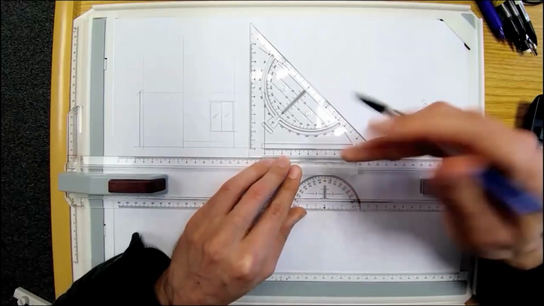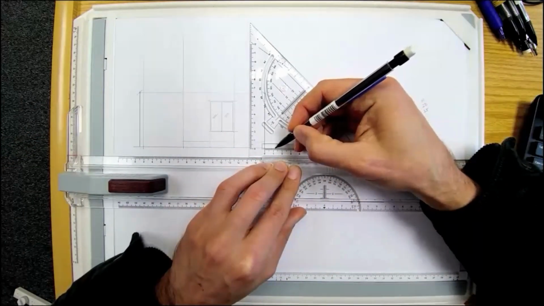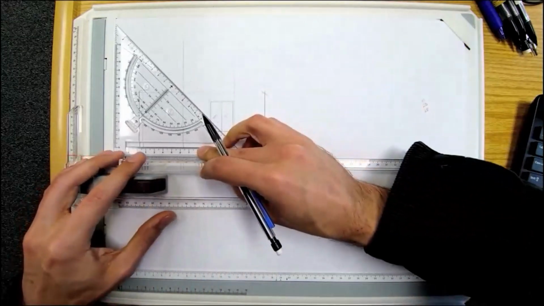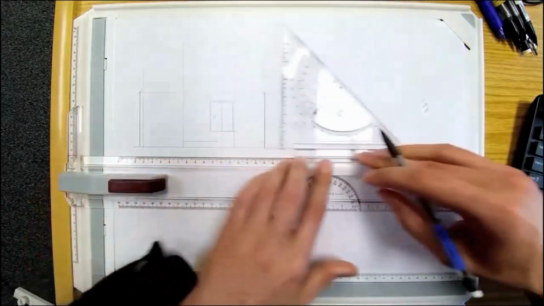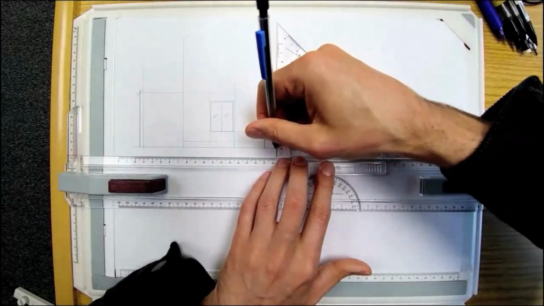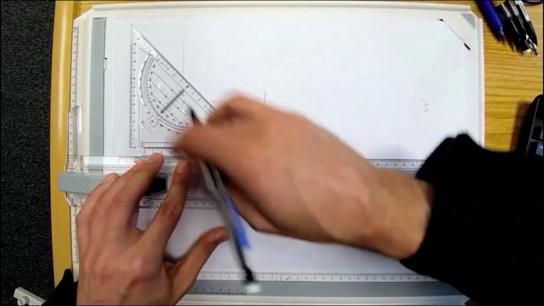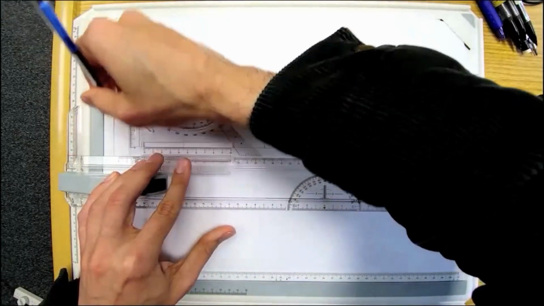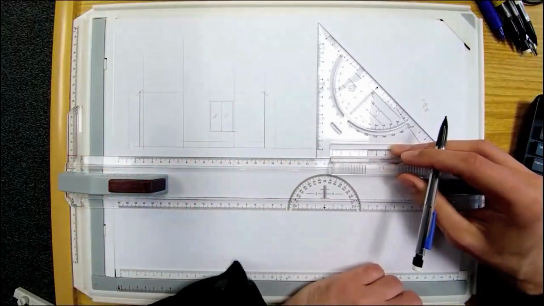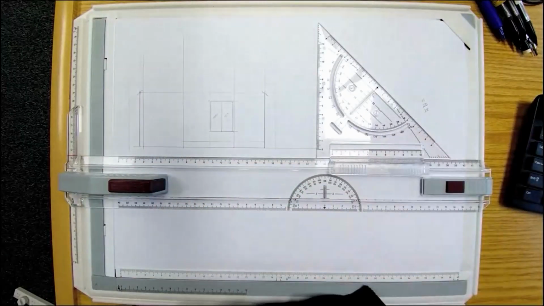So 600 to the right, this is 12 millimeters and 12 millimeters this side. I draw a vertical construction line here and here. That's it.